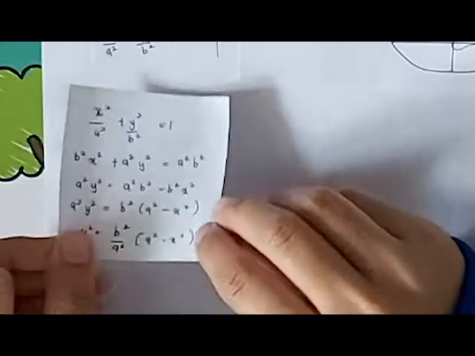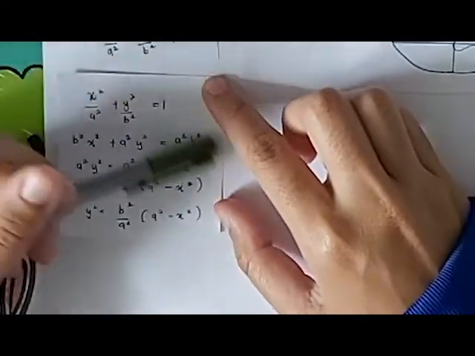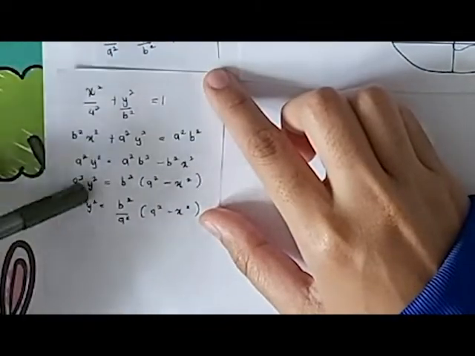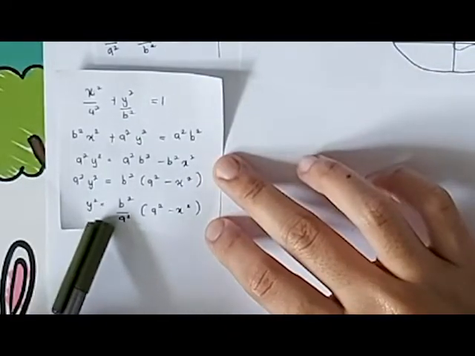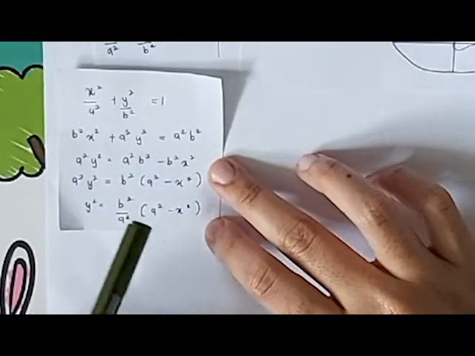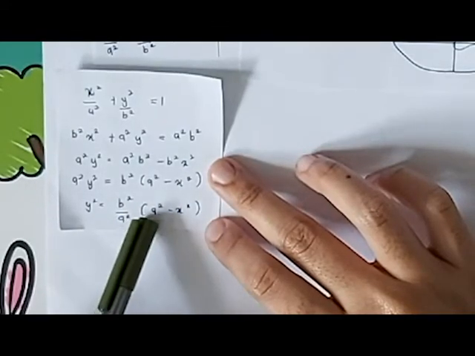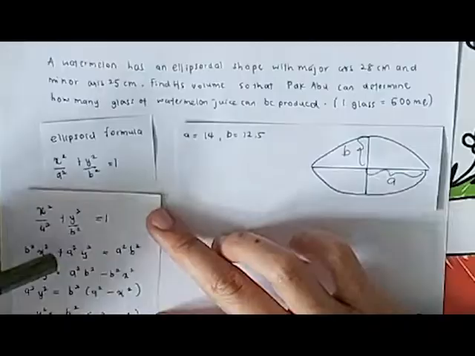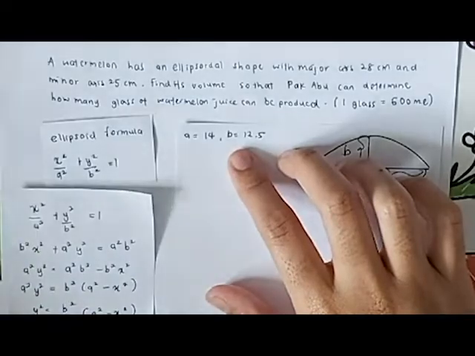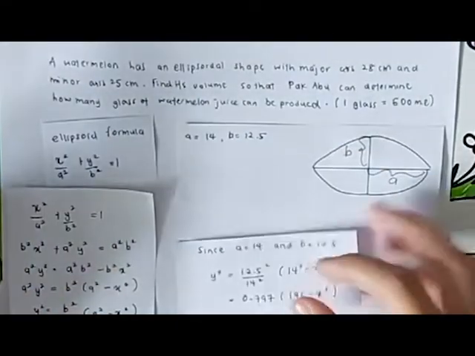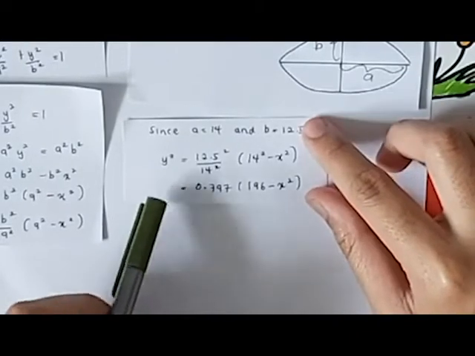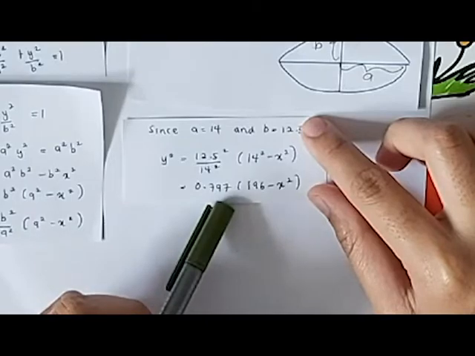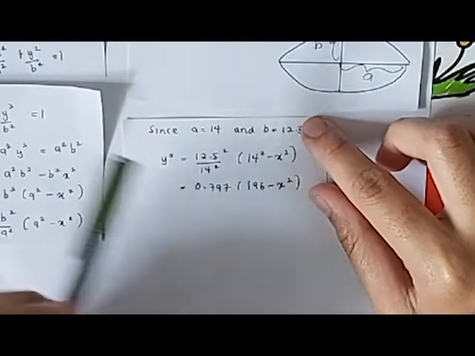We arrange to get only y. You do the multiplication and rearrange it until you get y squared equals b squared over a squared bracket a squared minus x squared bracket again, like this, and then you can substitute the a and b. So when you substitute, you will get y squared equals 0.797 bracket 196 minus x squared bracket again.